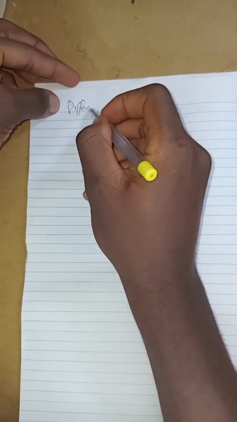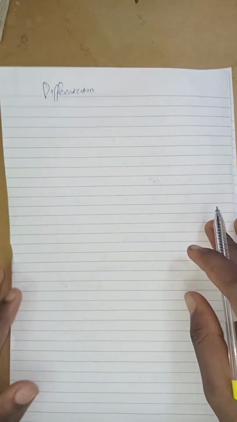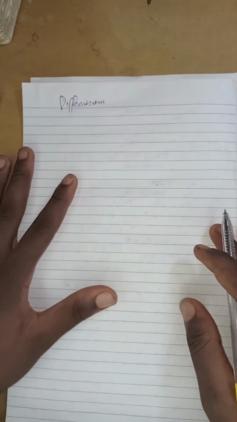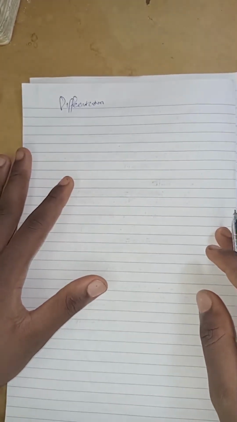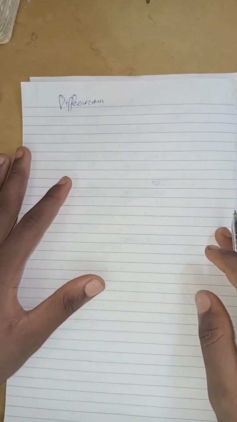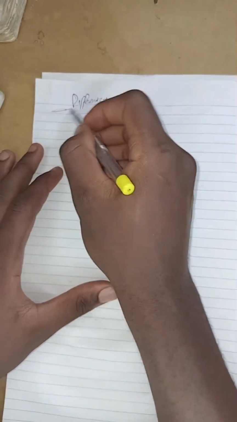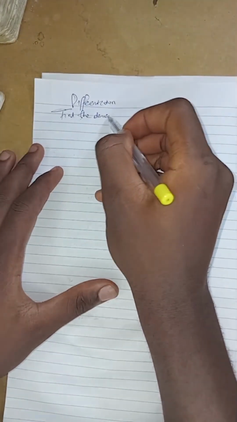So now, differentiation, right? Differentiation. So now we're going to be finding the derivative of another problem. I've made a video on this, but I'm going to still work on it again.